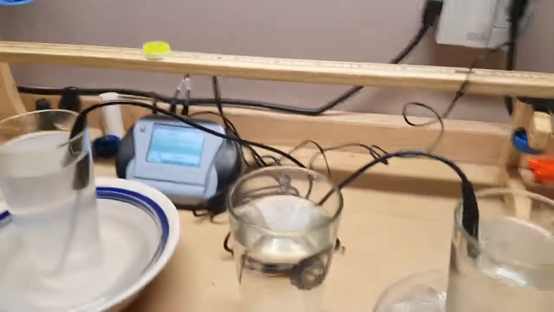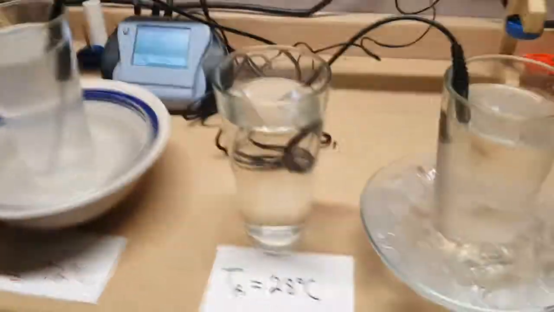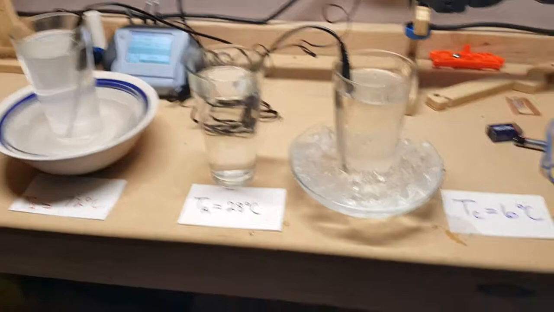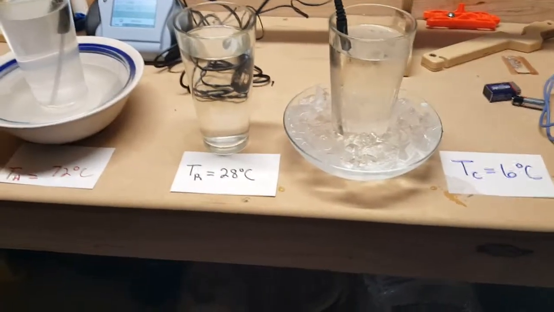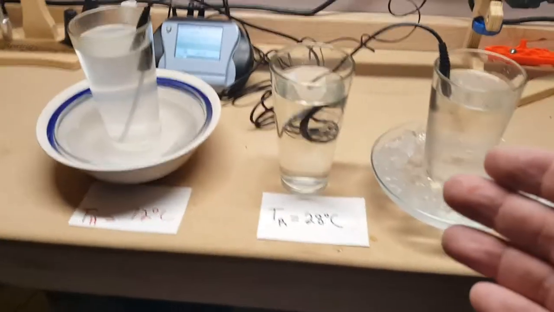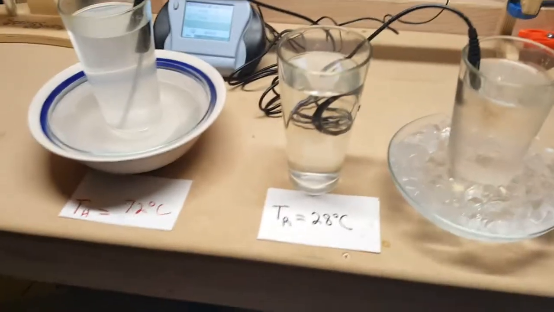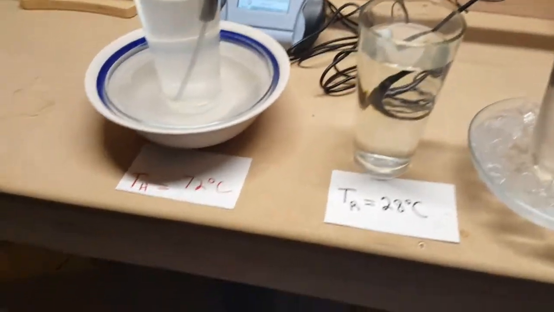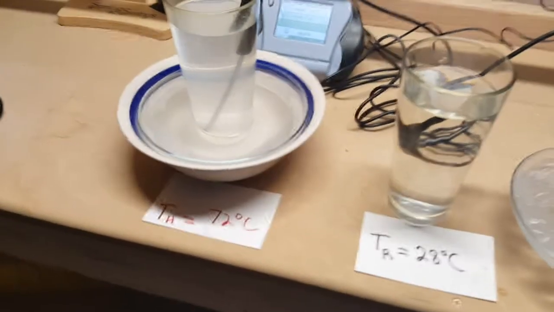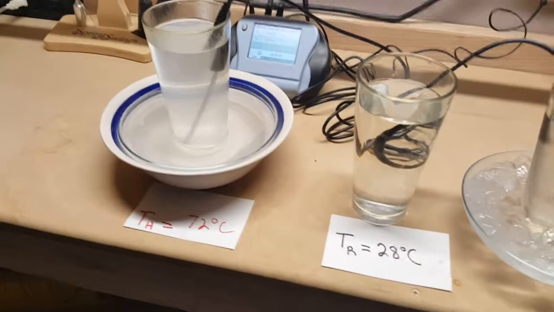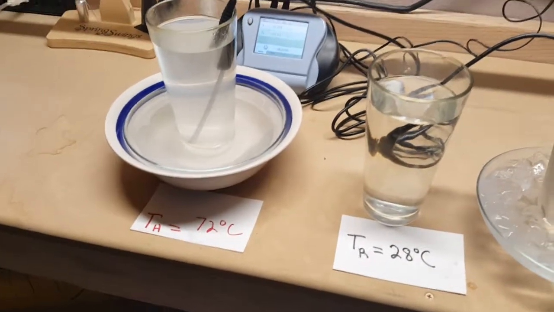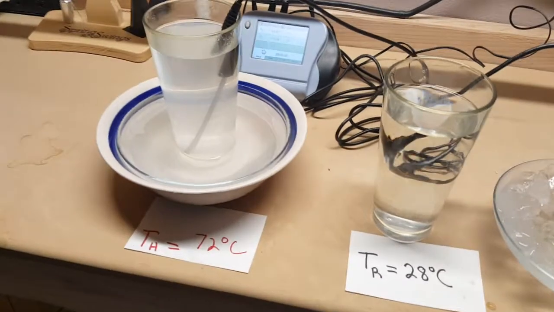So what I want to do is take note of the fact that I have three different water temperatures. One at 6 degrees, close to freezing, one at room temperature, which is about 28 degrees Celsius, and one as hot as I can get it for now, which is 72 degrees Celsius. It would be even better if I had a heating plate to put it on.